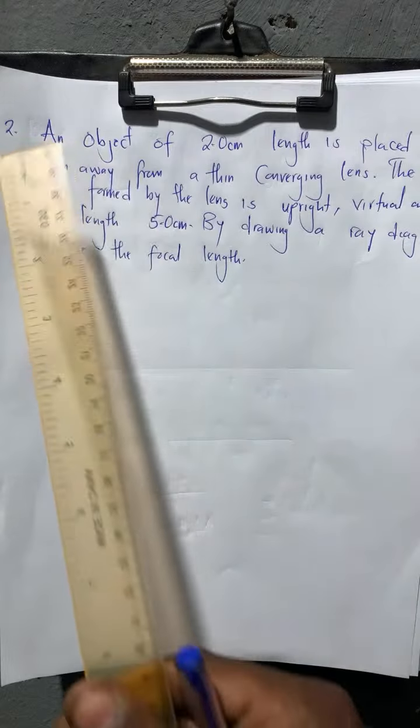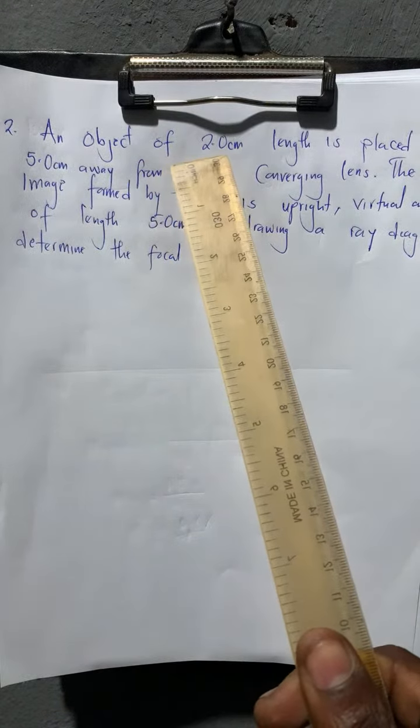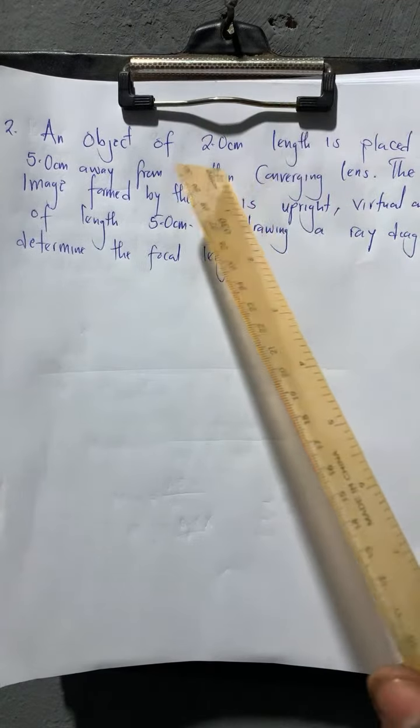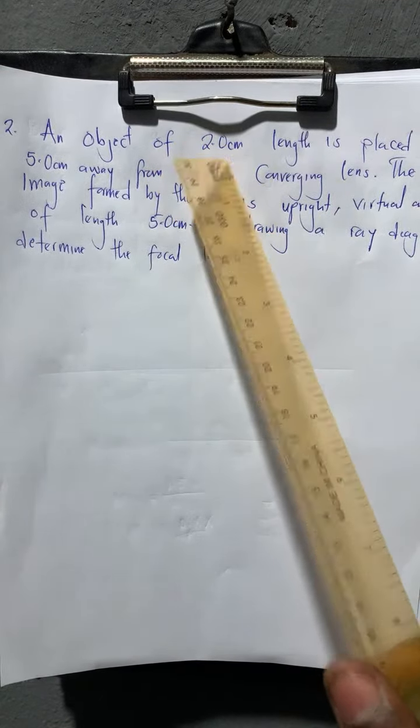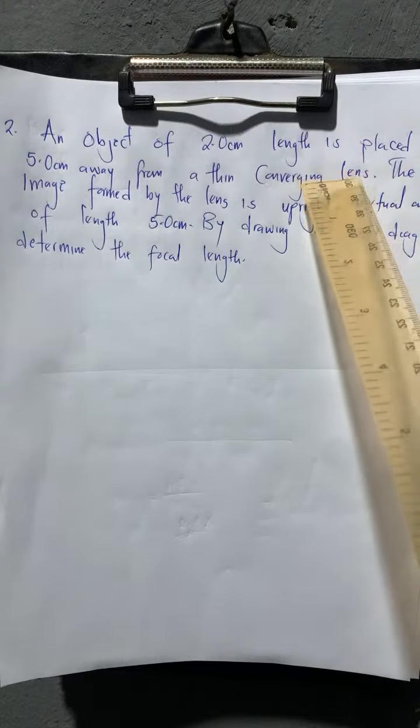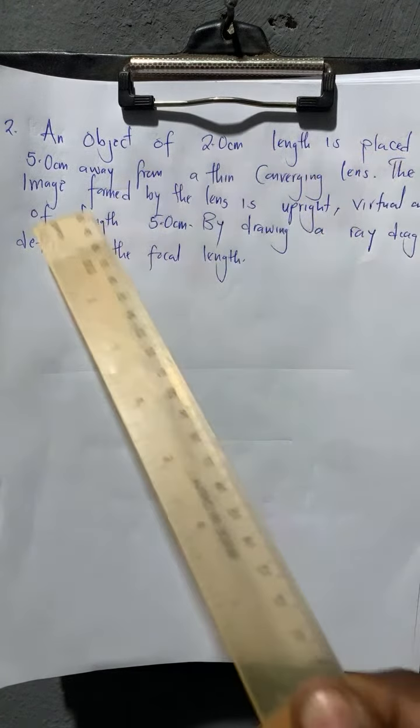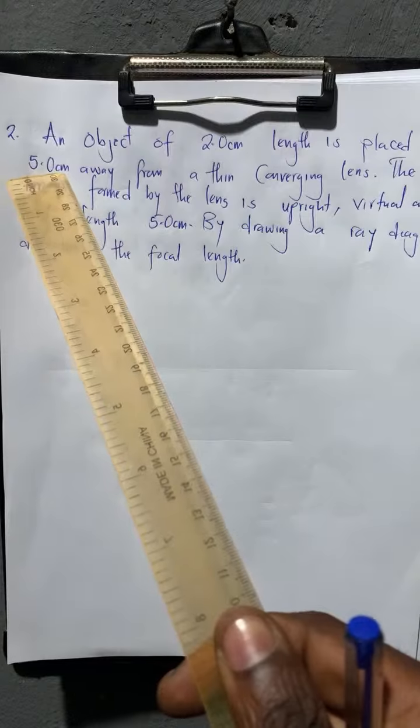All right. Another one is saying, an object of 2 centimeters length. What is the length of the object? It is 5.0 centimeters away from a thin converging lens.